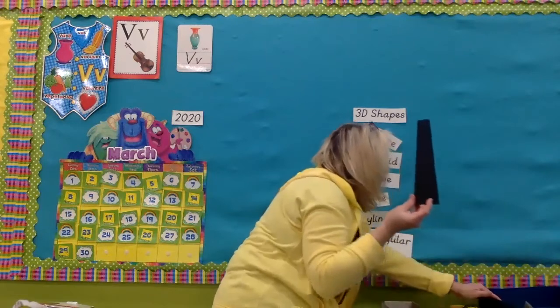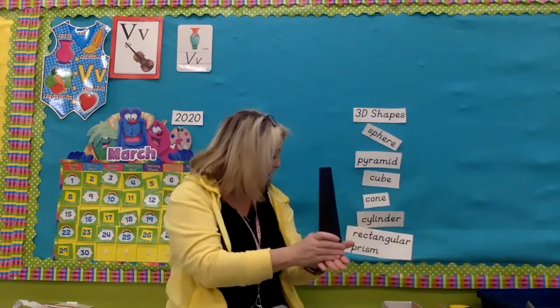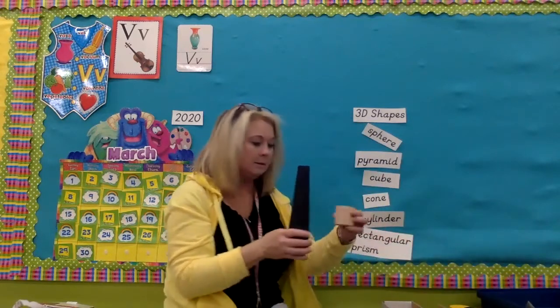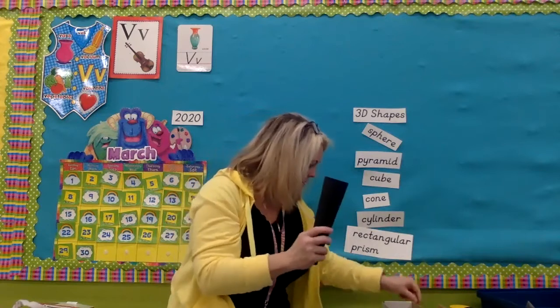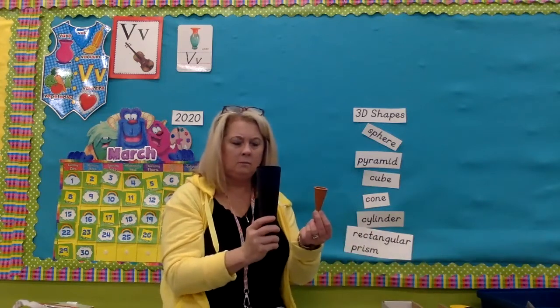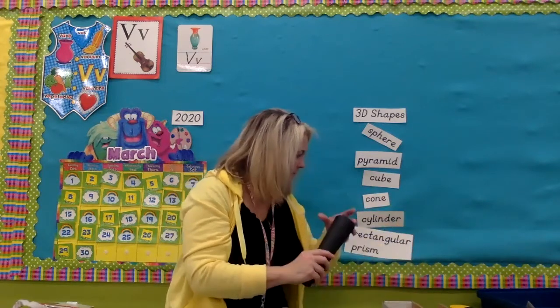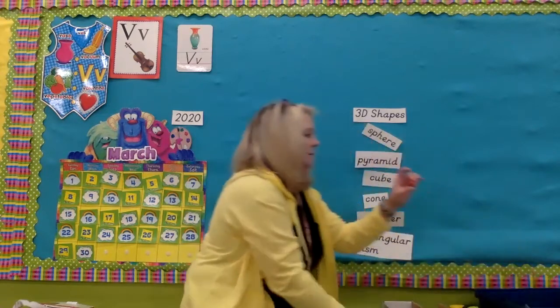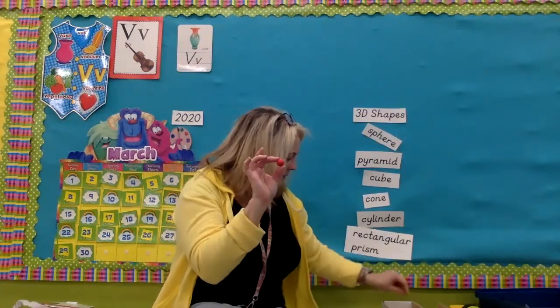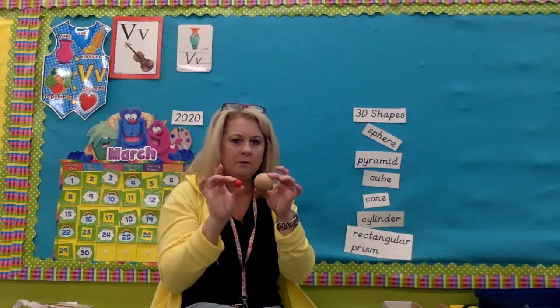Let's see. Do I have anything? Ooh, here's another rectangular. Or this one could be shaped like this. Another cylinder. Or he could kind of be a cone. Maybe. Oh, and here's some magnets. Remember our magnet unit? We had the magnets out. He is shaped like a sphere. A sphere.